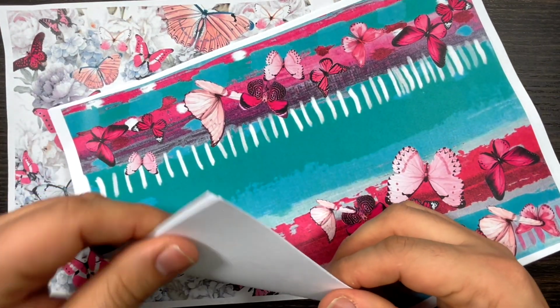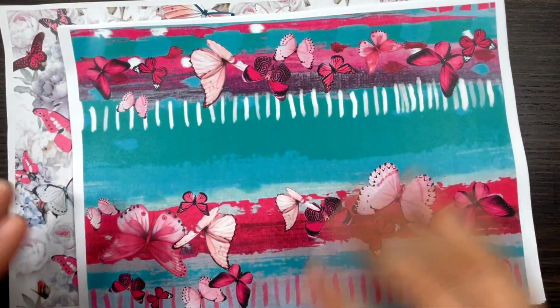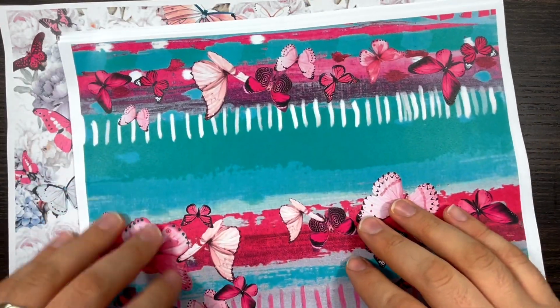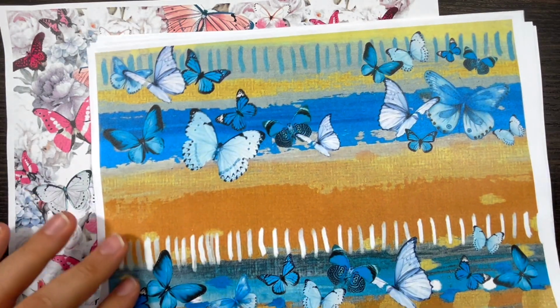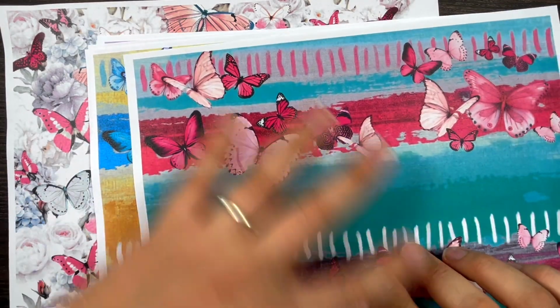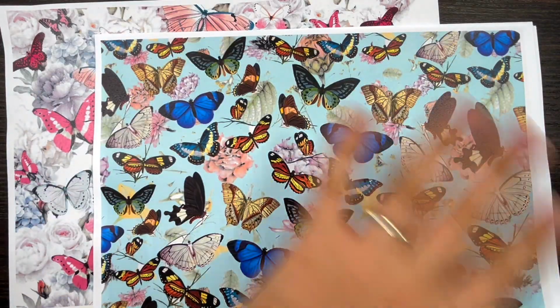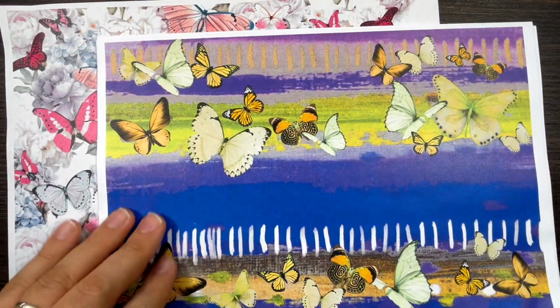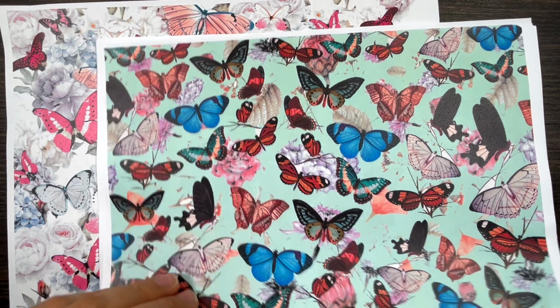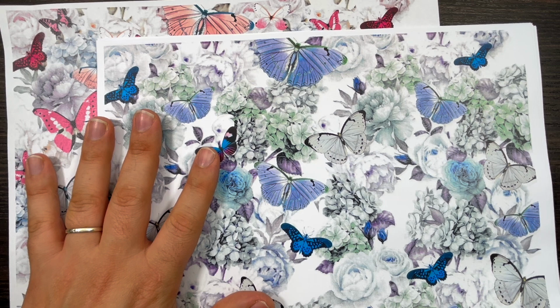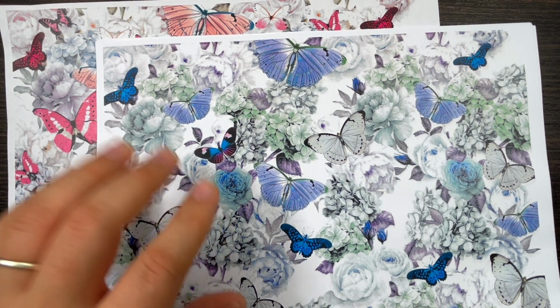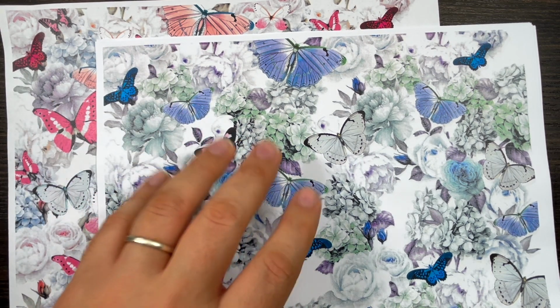It's a very large kit. There's a lot of papers. I'm going to quickly show you one by one. So you get a background with butterflies in different colors. You've got more like pink and green and blue and yellow. Tons of butterflies. There's a lot of butterflies in these digital papers, guys. So if you don't like butterflies, this might not be the right kit for you. But if you like butterflies, you must get this kit from my website.